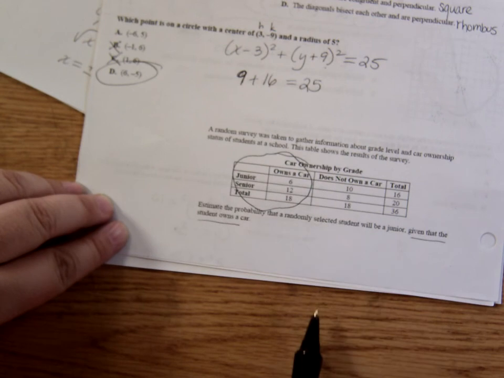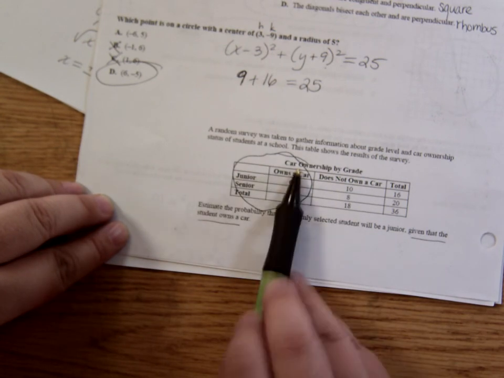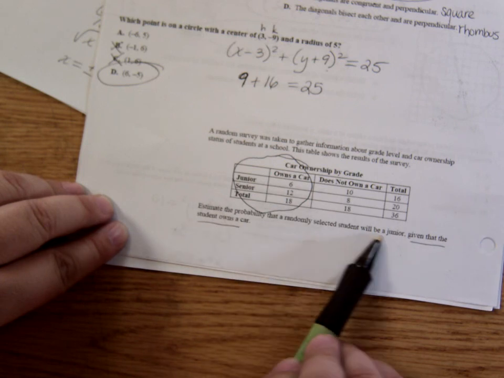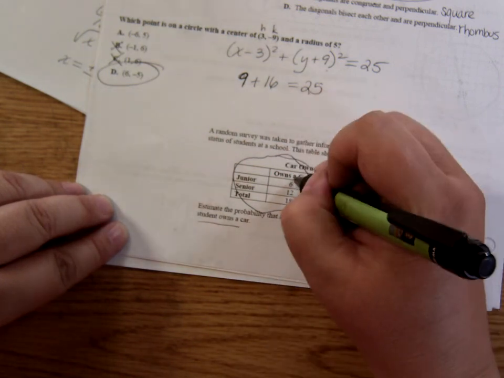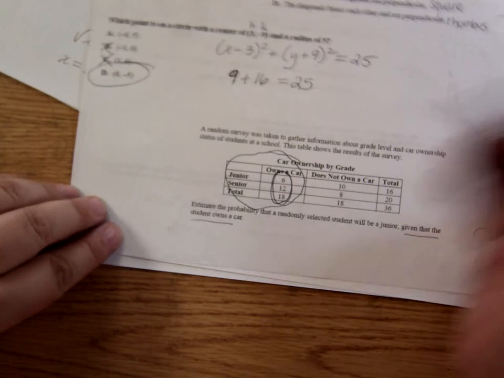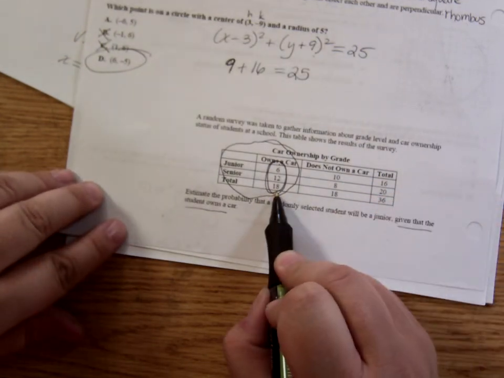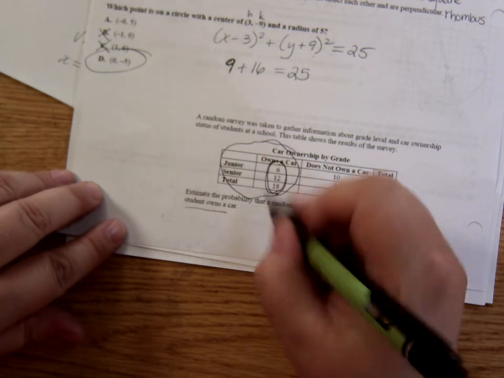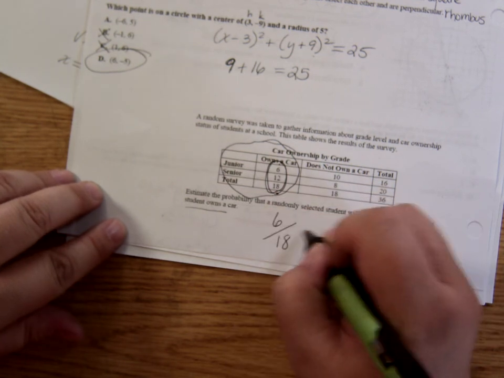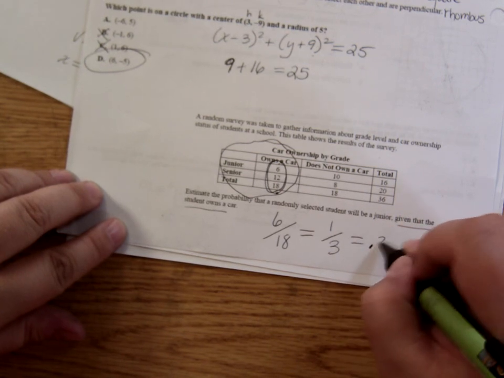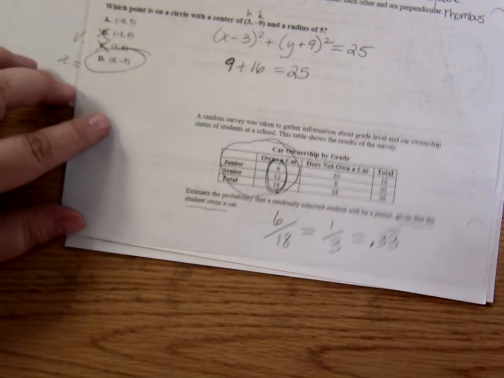So I need to find the total for this column. They've done it for me. It's 18. How many of those 18 are juniors? 6 out of 18. So that's 1 out of 3, or 0.33 repeating. And that's it for quadratic B.